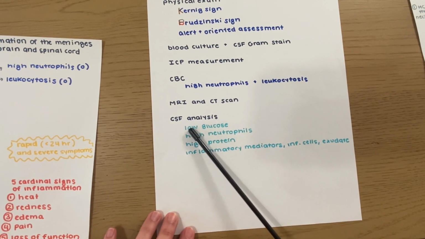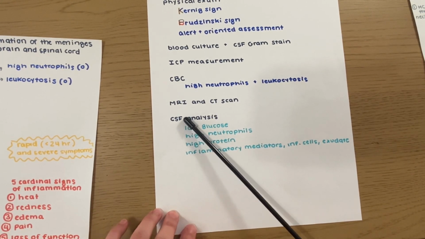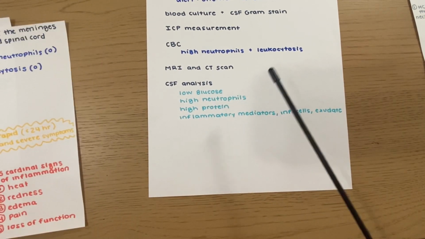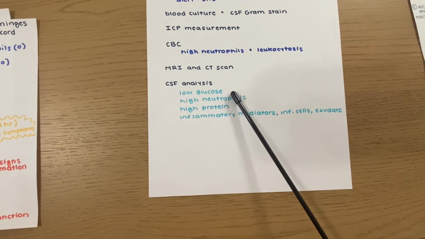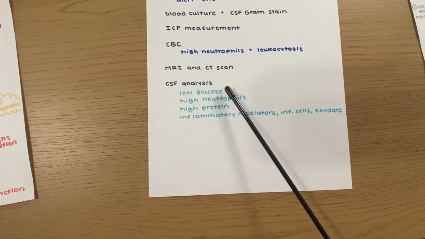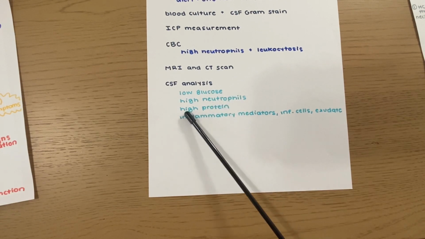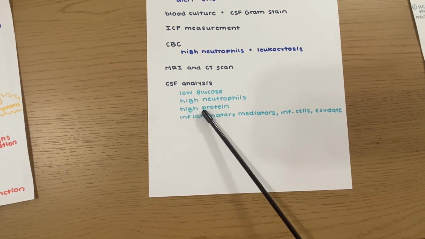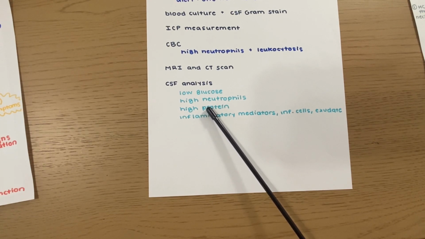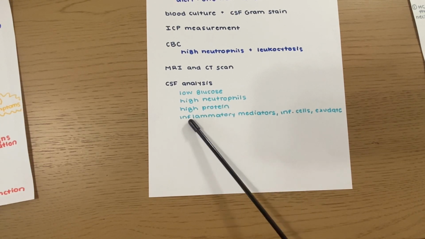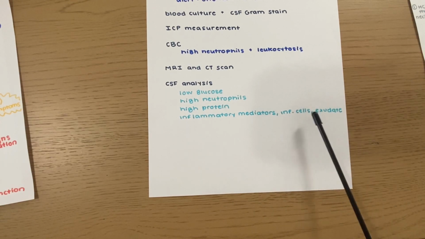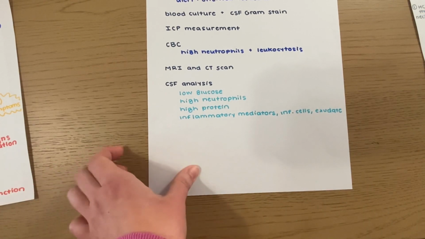And then you would want to get a cerebral spinal fluid analysis because if it's bacterial meningitis, the bacteria will eat the glucose, causing low glucose in the cerebral spinal fluid, and it will cause high neutrophils, and I think it's from the edema that causes high protein. And then inflammatory mediators from the inflammatory response, and there will be exudate.